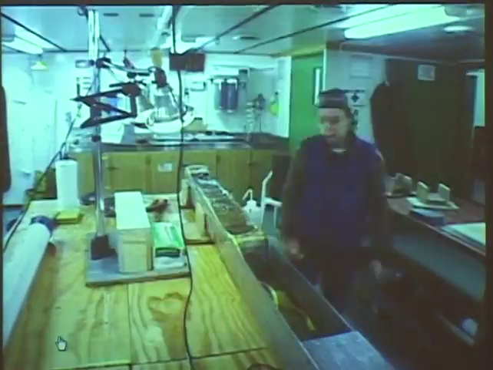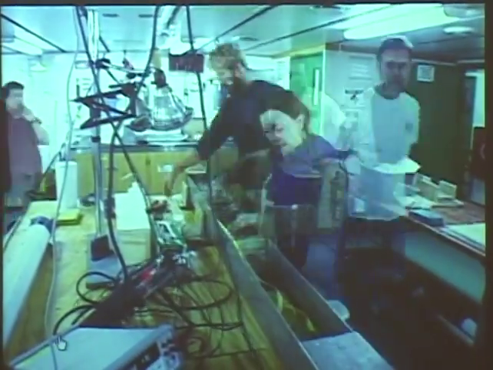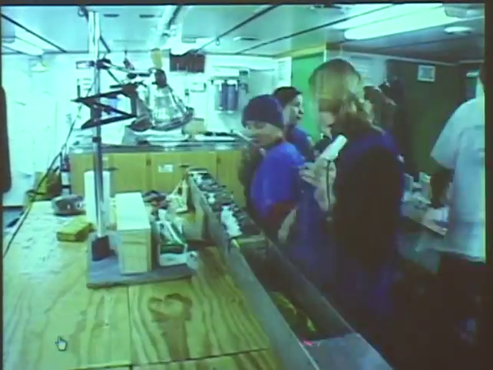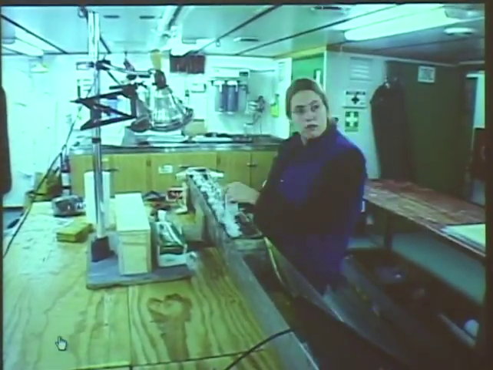So this is obviously time-lapse. This is like a 12-hour sequence where the camera is recording a frame every few seconds, and it shows the kinds of things that are done to these sediment cores.